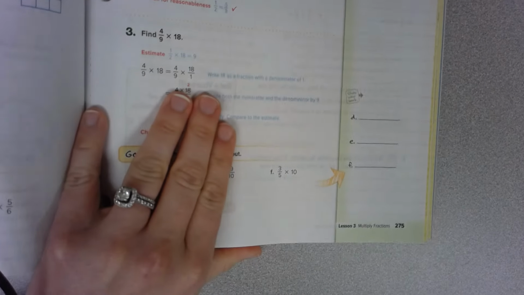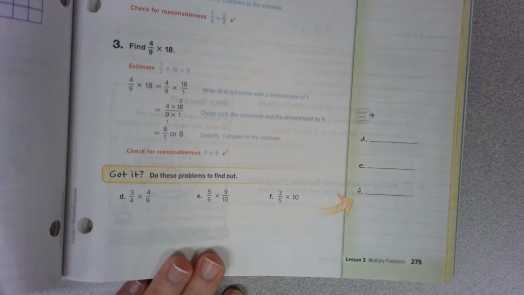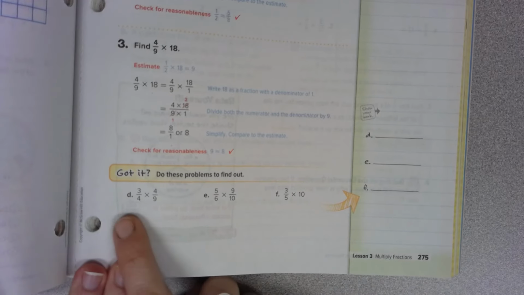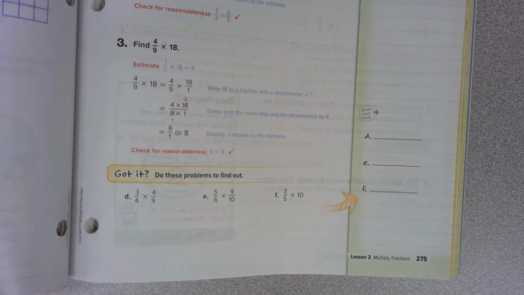All right, so we are going to be starting on page 275 today, down at the bottom here. We're going to work with these three problems down here. What is nice is we kind of already know how to do the problems in this lesson. So we're just going to be working with multiplying a fraction by a fraction in today's lesson.